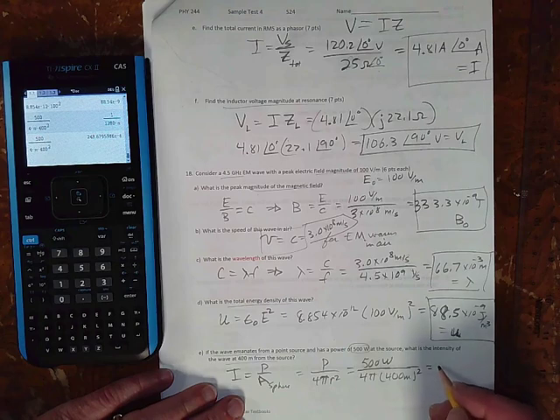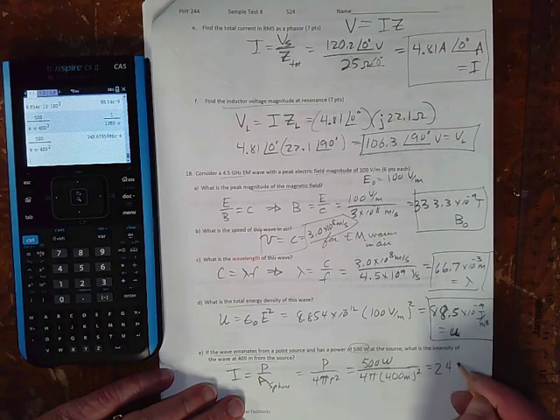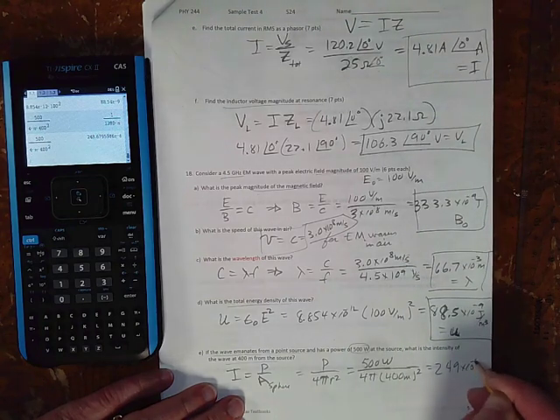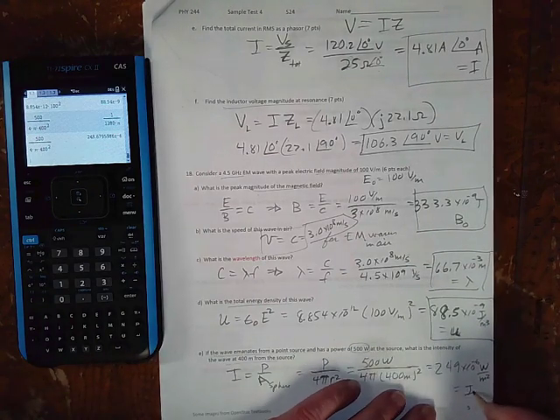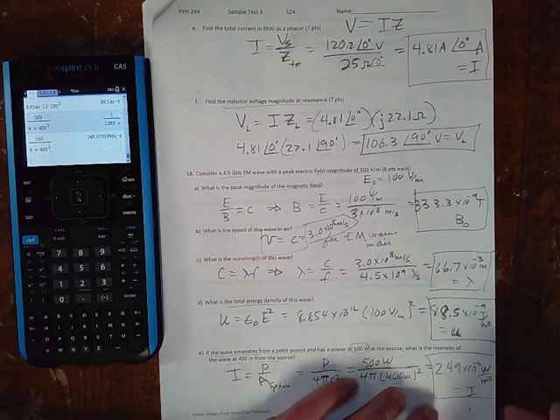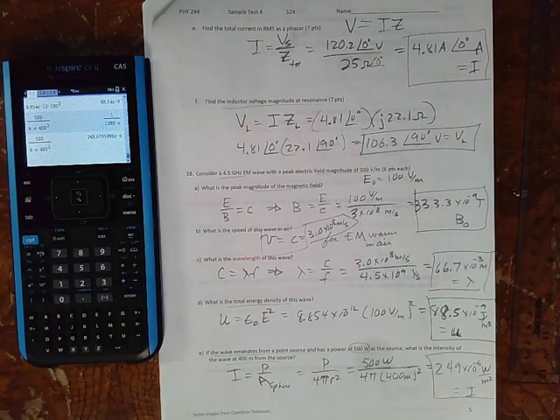So the intensity is 249 times 10 to the negative 6 watts per square meter. Okay, looks good.